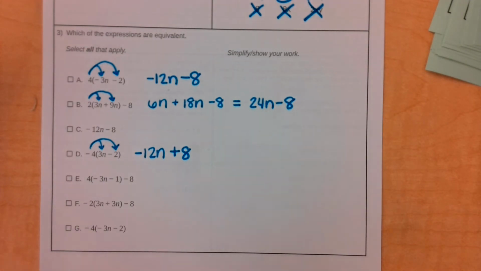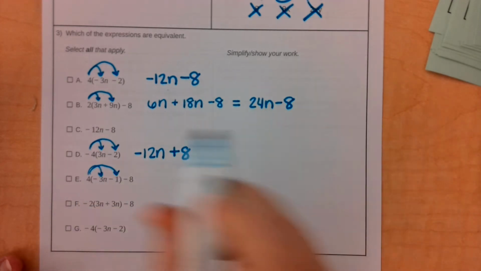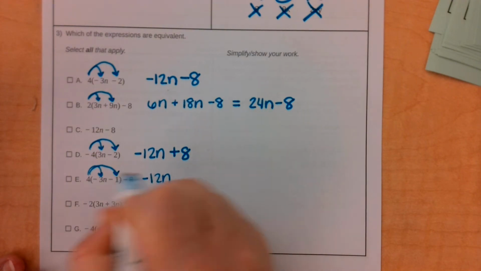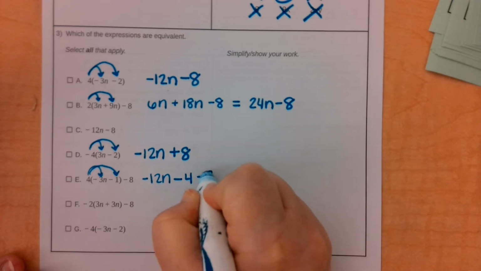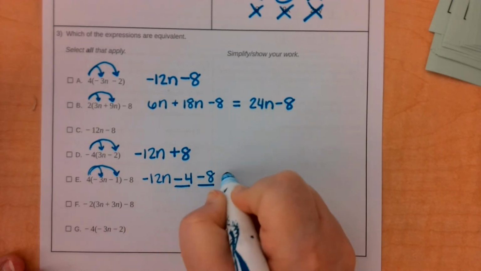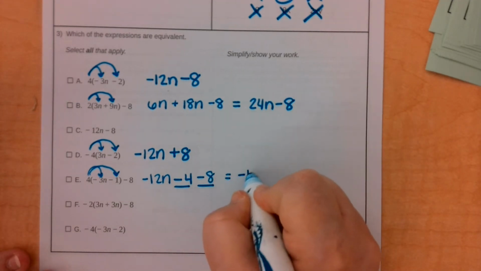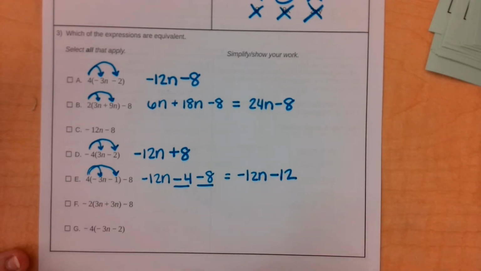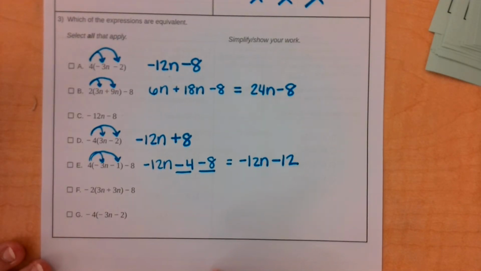Let's try another one. Multiply everything by 4. 4 times negative 3n is negative 12n. 4 times negative 1 is negative 4 minus 8. Combine my like terms, a negative 4 and a negative 8 gives me negative 12n minus 12. All right, that one does not match anything so far. 2 more to go.